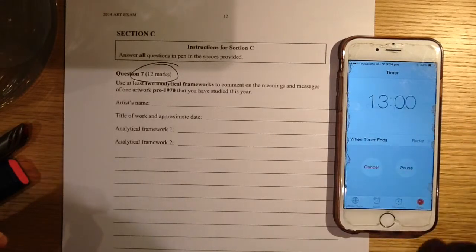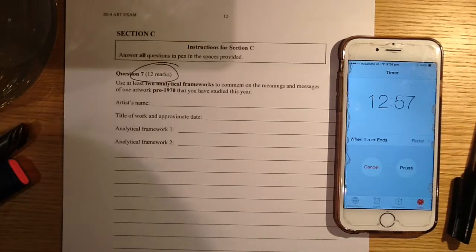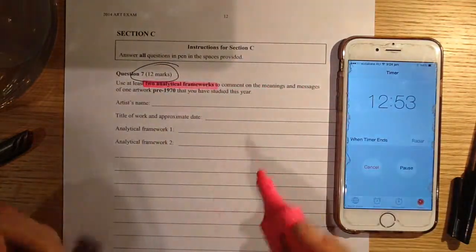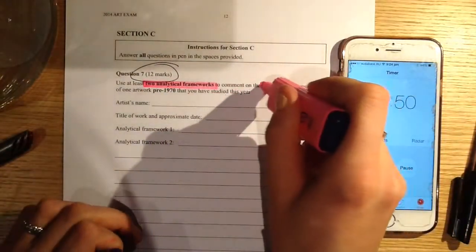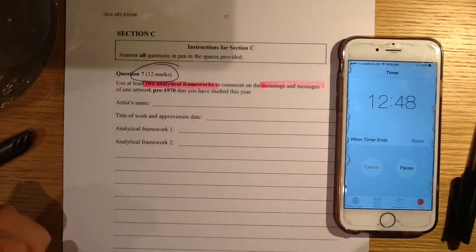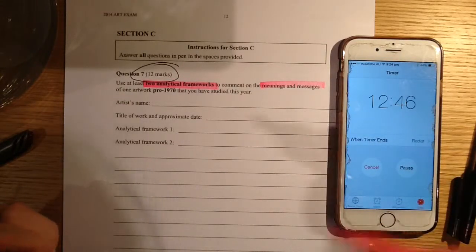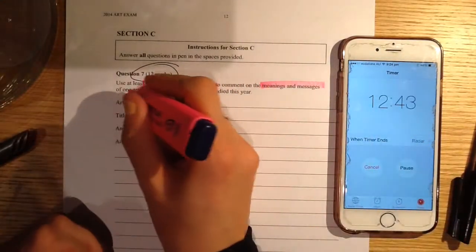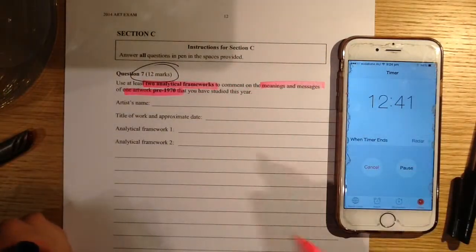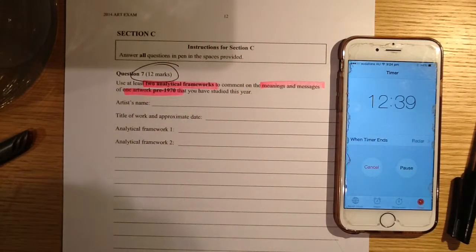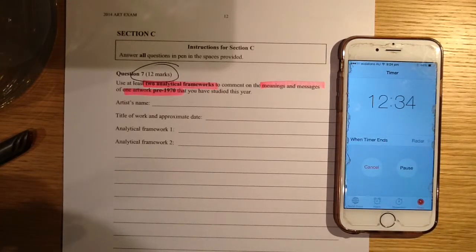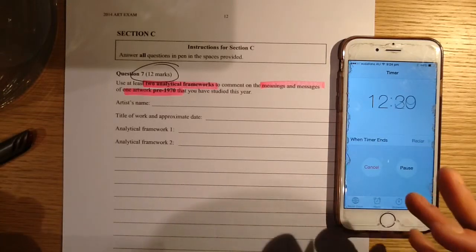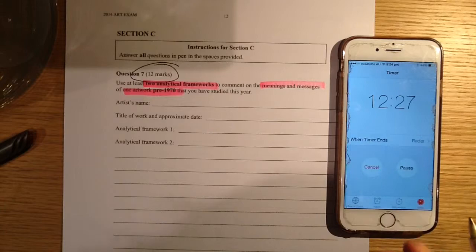Okay. Here we go. Use at least 2 analytical frameworks, so it's in bold, but I'm going to highlight it anyway, to comment on the meanings and messages specifically. So what does the artwork mean? On one artwork, pre-1970, and it has to be one that I've studied this year. So it has to be the artworks that you've studied in your SACs, because they're the ones that will give you the most success. So I'm going to go with the hurdle artwork, so I'm not favouring anyone.